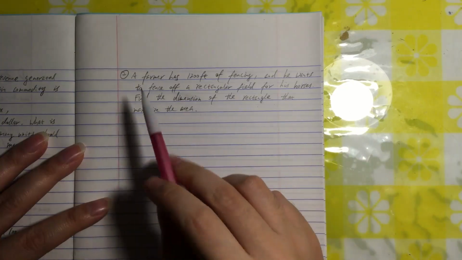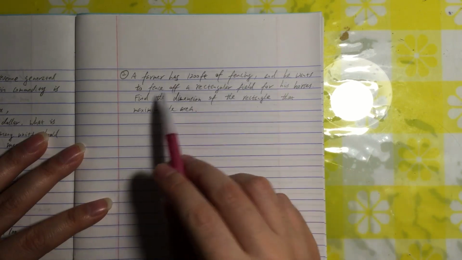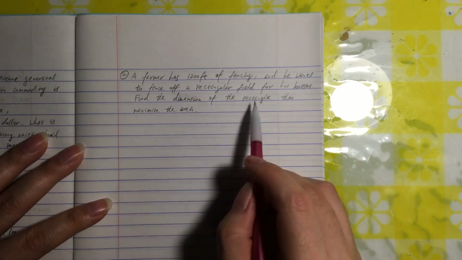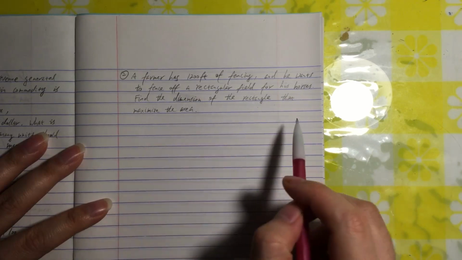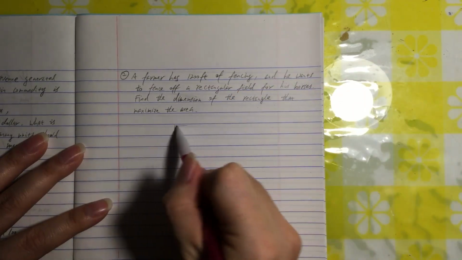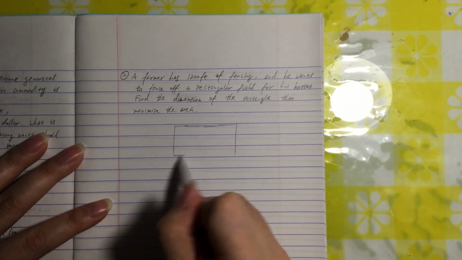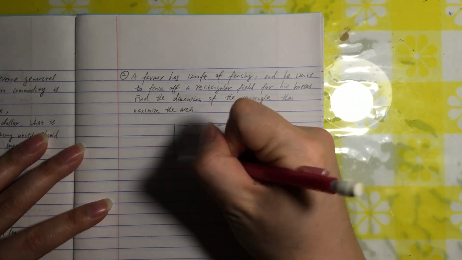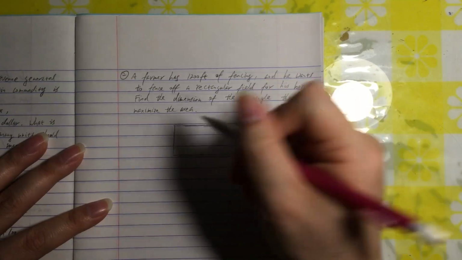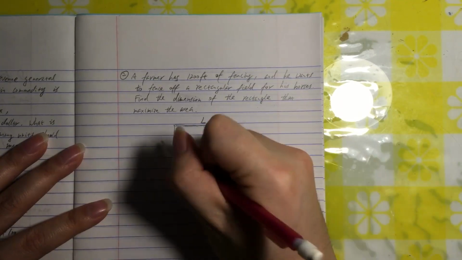Next example, a farmer has 1,200 feet of fencing, and he wants to fence off a rectangular field for his horse. Find the dimensions of the rectangle that maximize the area. So a farmer wants to fence off a rectangular field. The longer side is called length. The shorter side is called width.